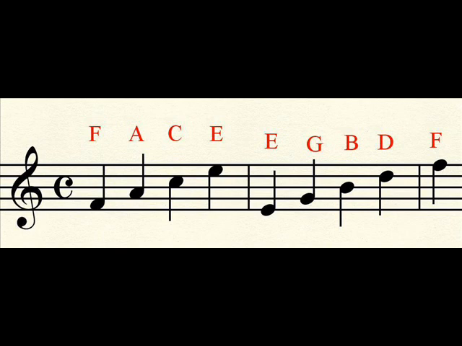Now to the right, you'll see the four notes F-A-C-E. So spelling out face, that's an easy way to remember those notes. Those are the spaces of the treble clef. So those are all the notes that are in the spaces. And then to the right, you'll see all the notes that go into the lines.